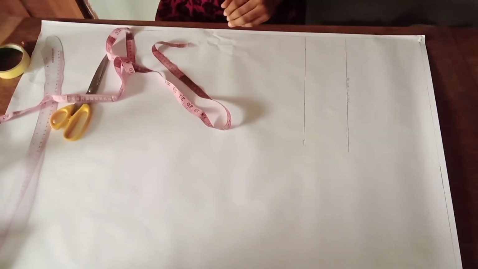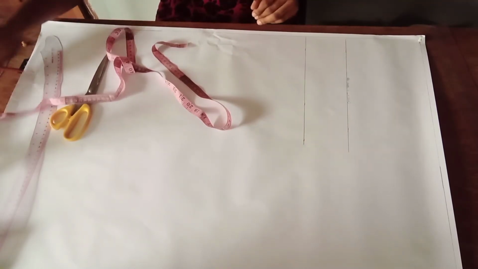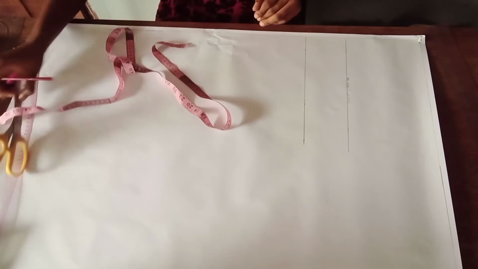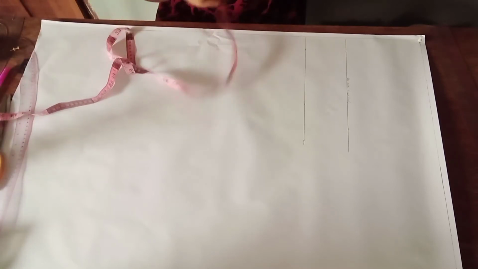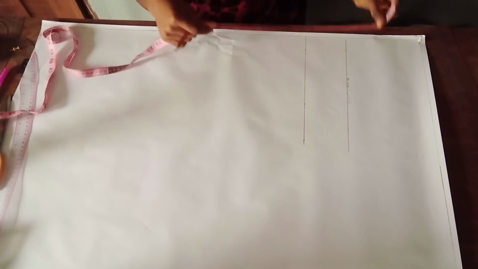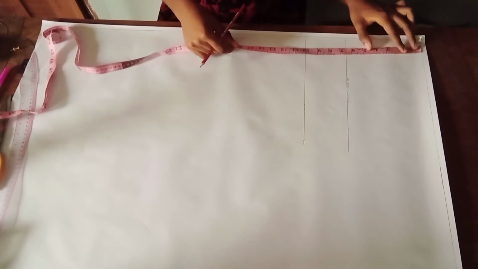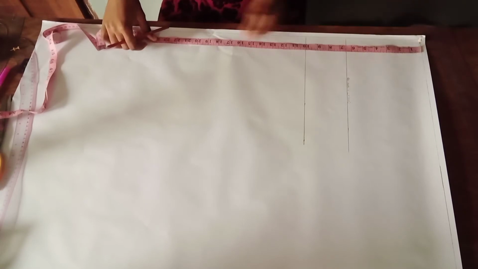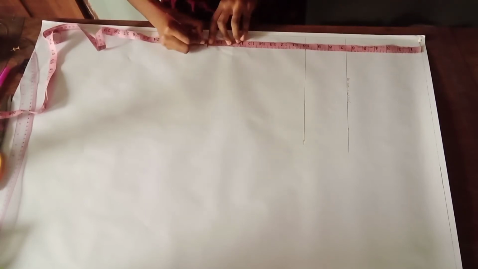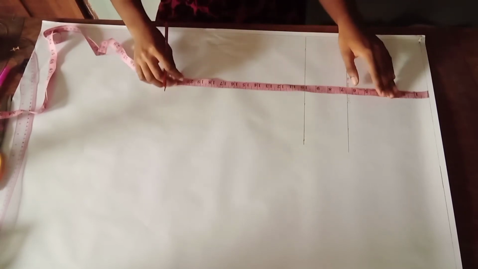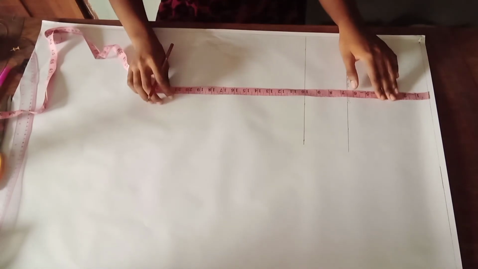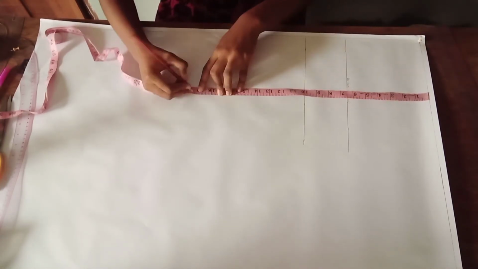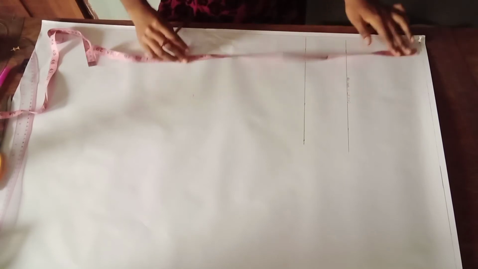Then my knee length is 21. The measurement I'm working with for the knee length is 21. So 21 minus 1.5 is 19.5. That is my knee length.